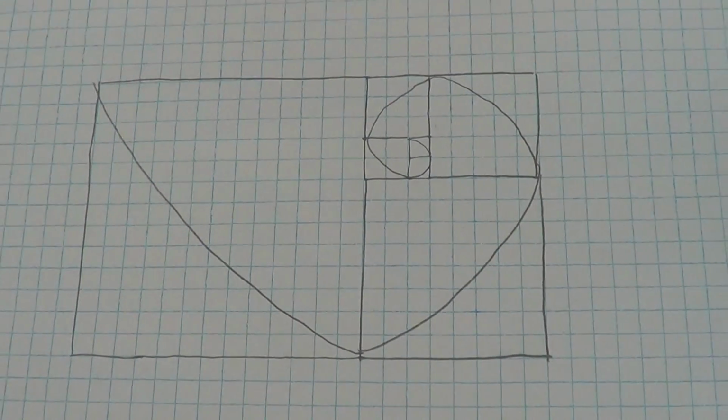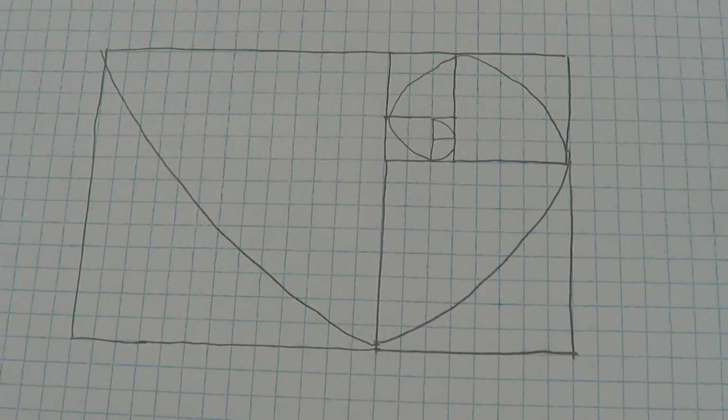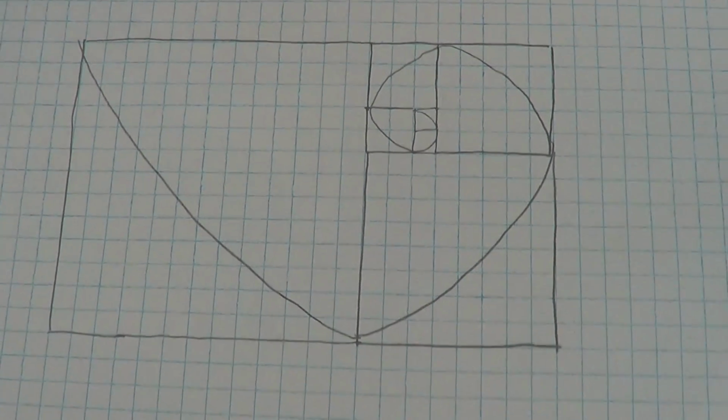This spiral is often called the golden spiral, and that is because the ratio of phi is often called the golden ratio, because it's been considered aesthetically pleasing in art, in architecture, and all sorts of different things.